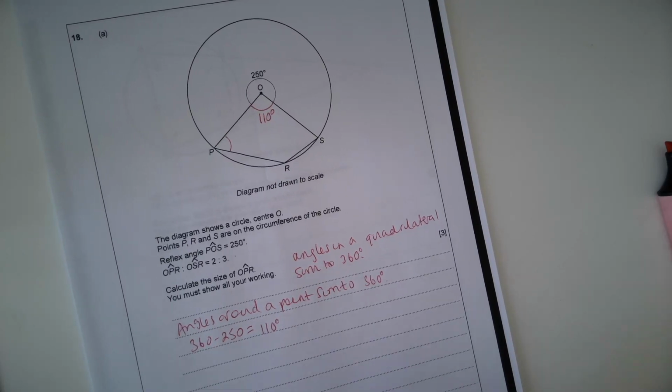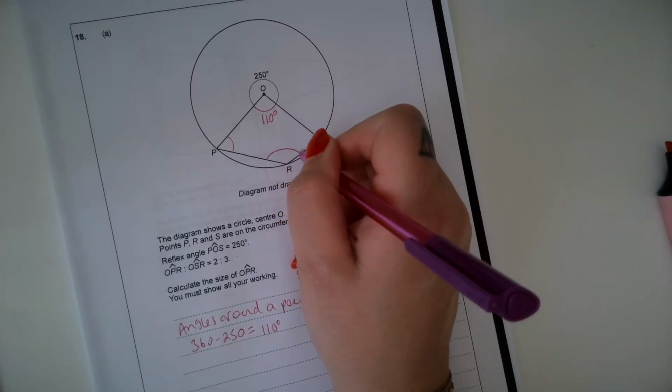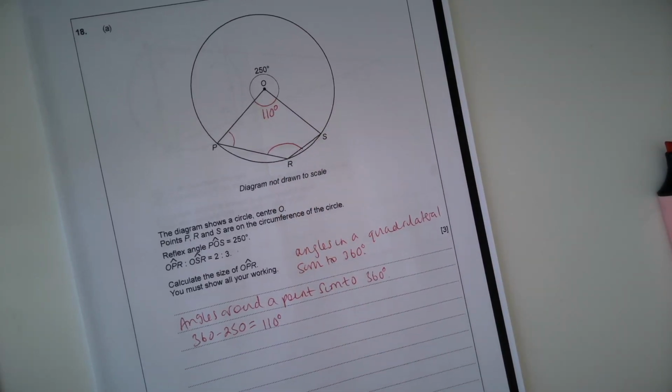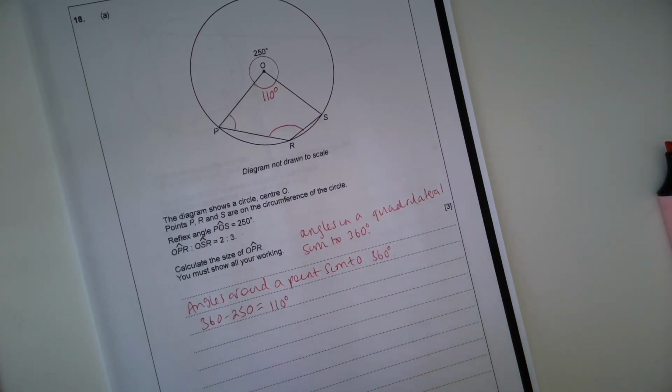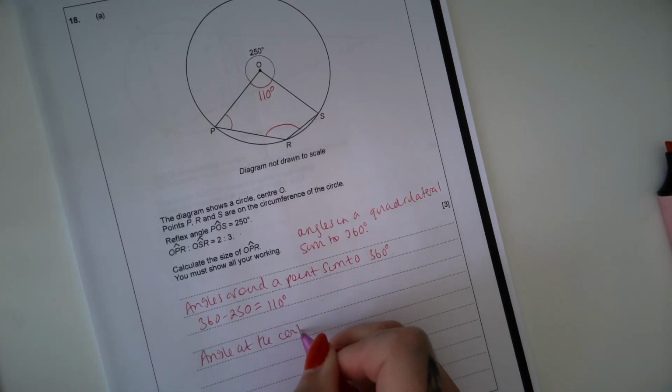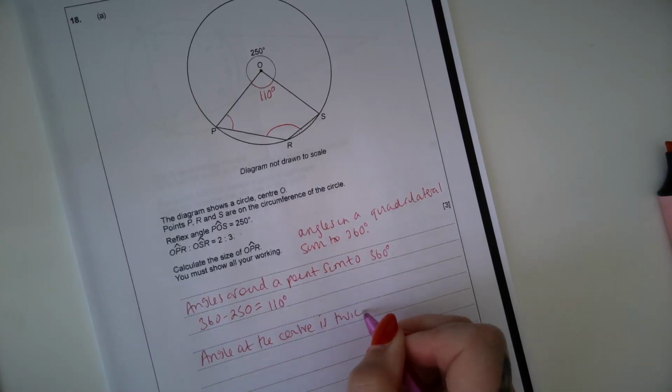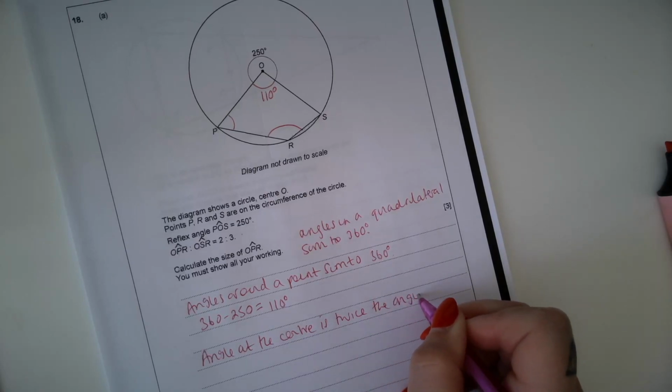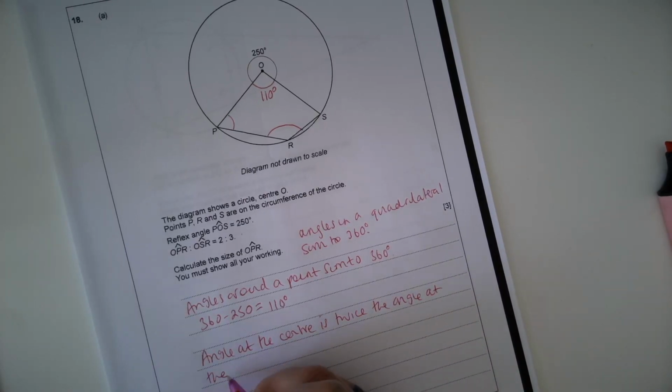Okay. Now I can use circle theorems to find this angle, okay? And the rule I'm going to use is the angle at the centre is twice the angle at the circumference.